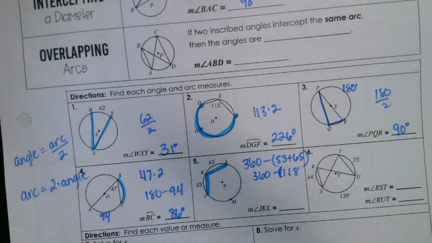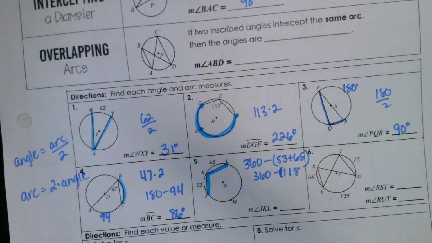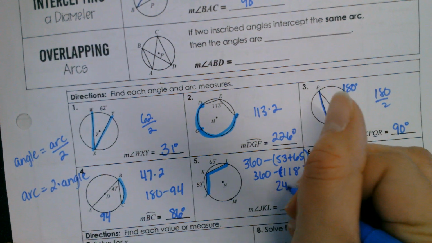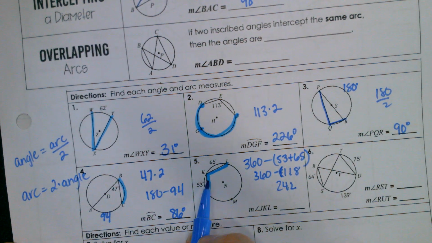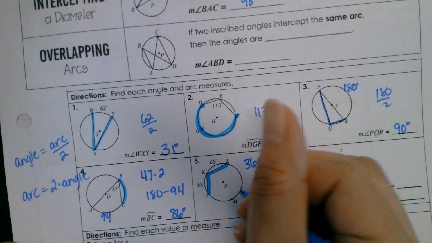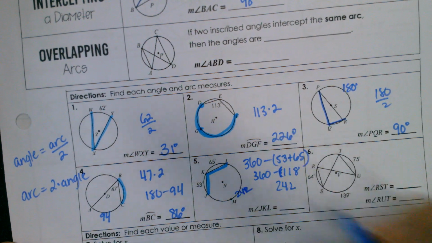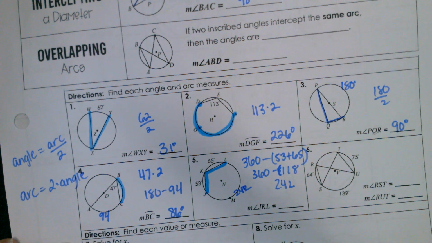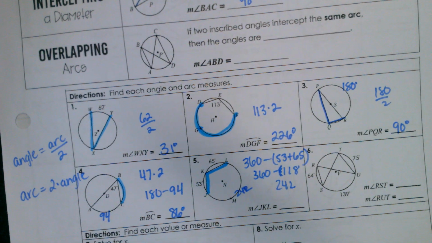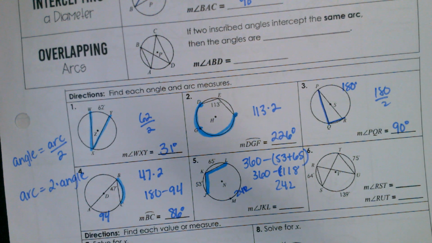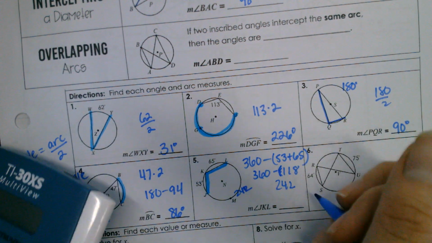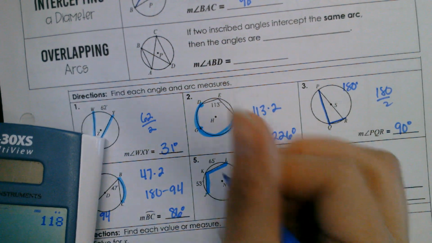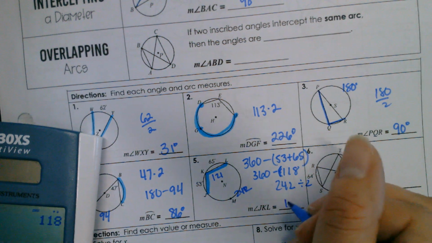Okay, and then 242. So what would be the angle? If the arc is 242, how would I get the angle? Half of it. What's half of 242? 121, yeah. So divide it by 2 to get the angle, 121. I agree with that.